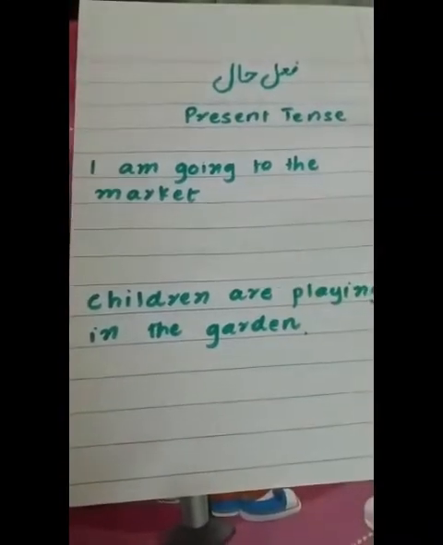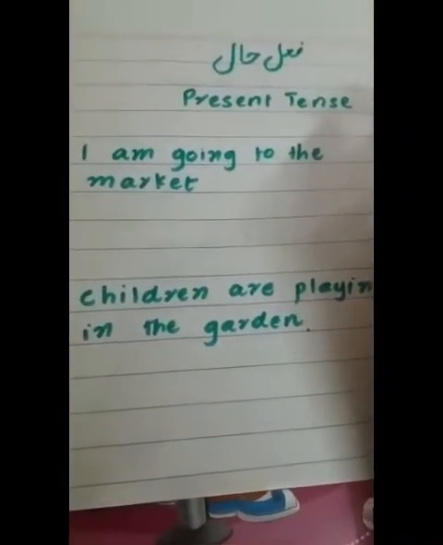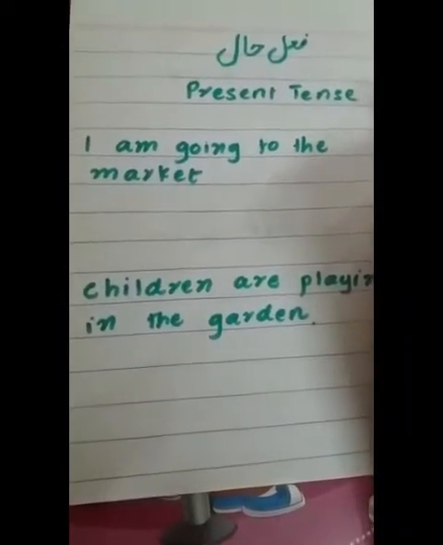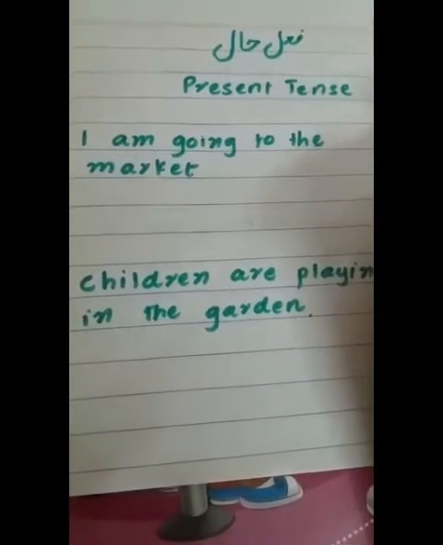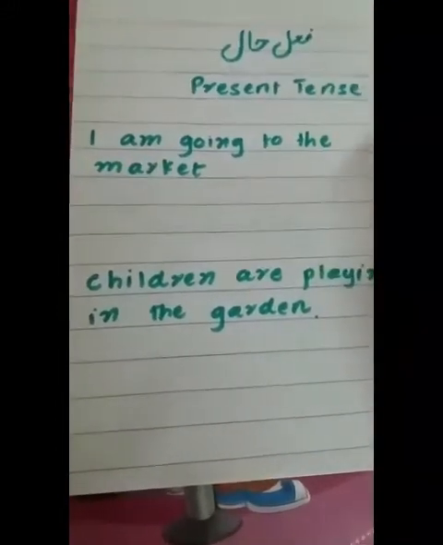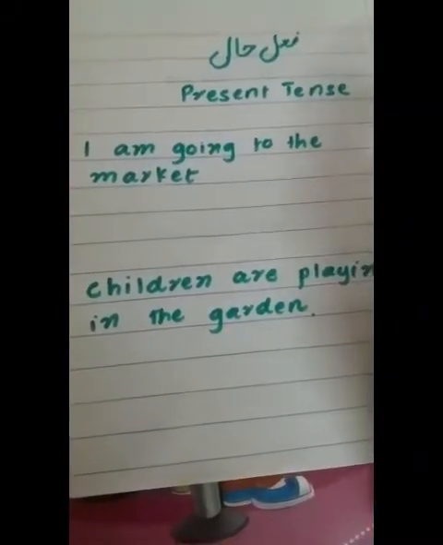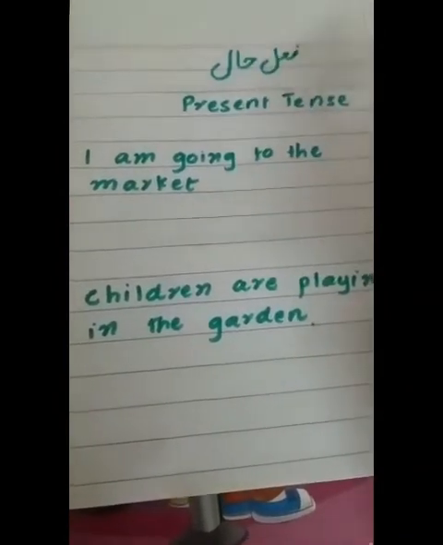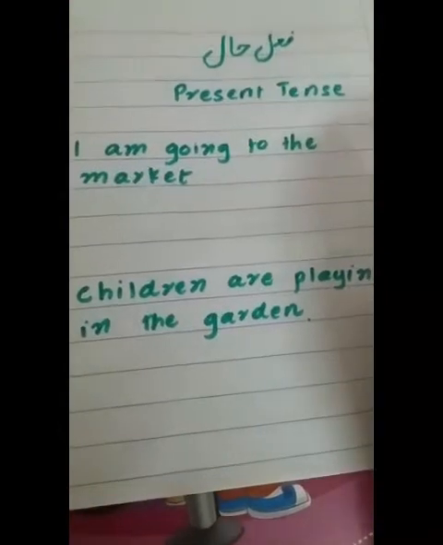The things which are happening today are called fail hal, present tense. I have written some sentences in English, which we are going to write in Urdu as well. And next week we will do the same sentences in future tense and past tense.